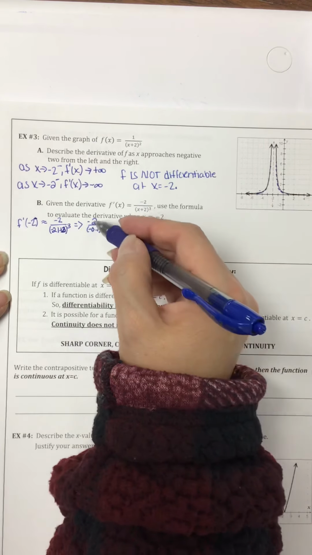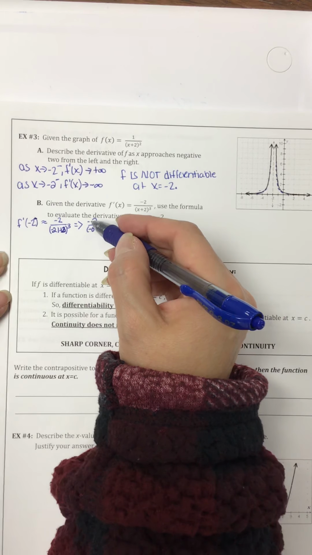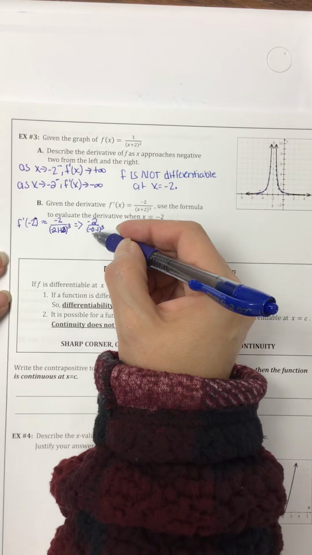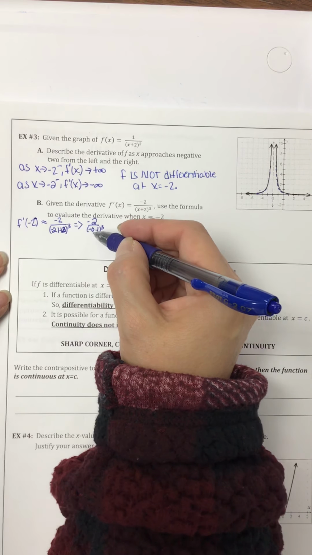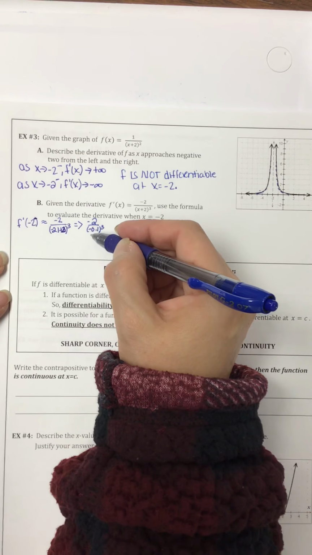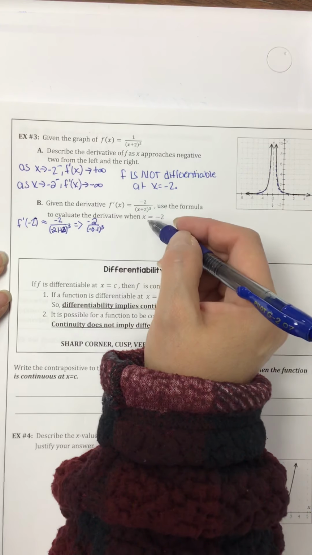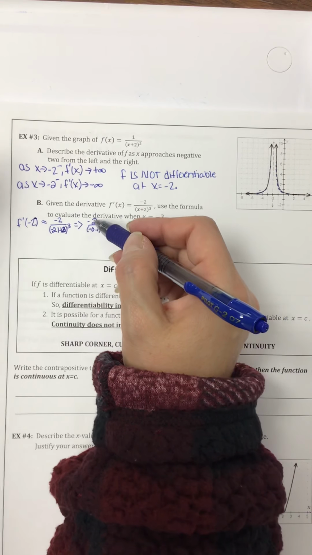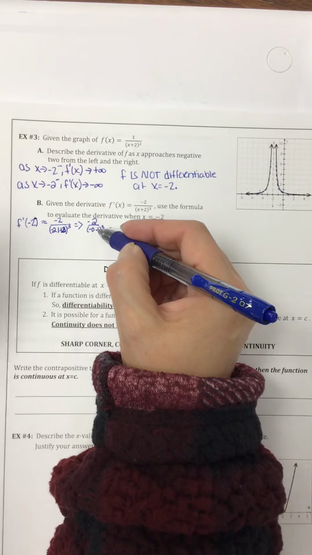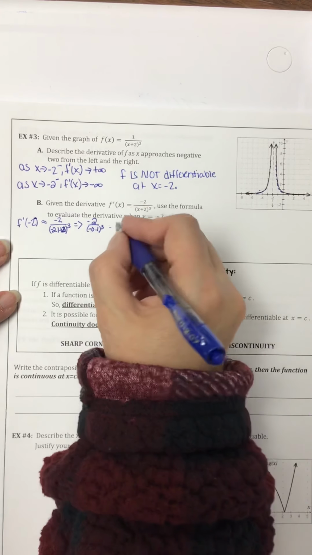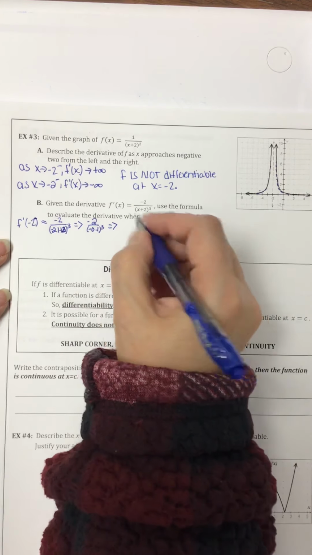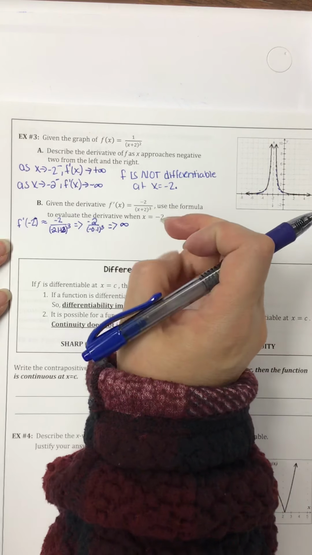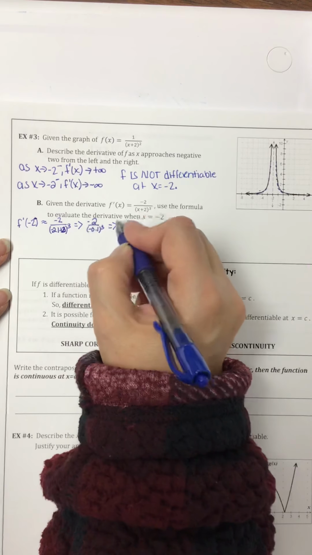So what I'm seeing is I've got a small negative number over a really, really, really small number, which is also a negative number. And a negative over a negative becomes a positive. So we're talking about a small number divided by a really, really small number. So what are we going to have here? It's going to go to infinity, isn't it? And it's positive because a negative over a negative becomes a positive.